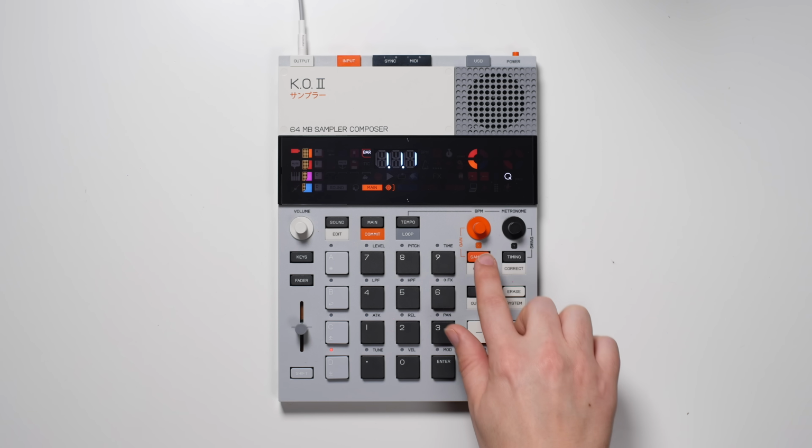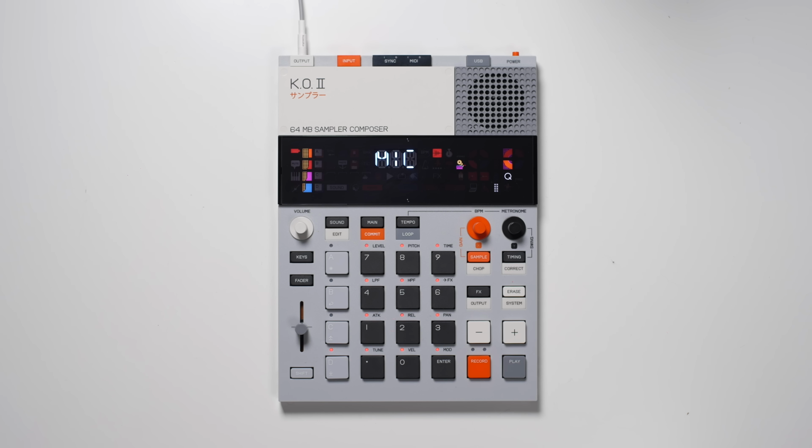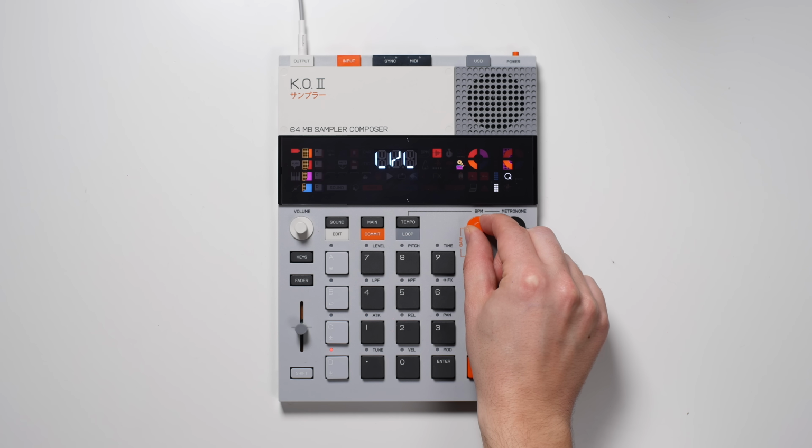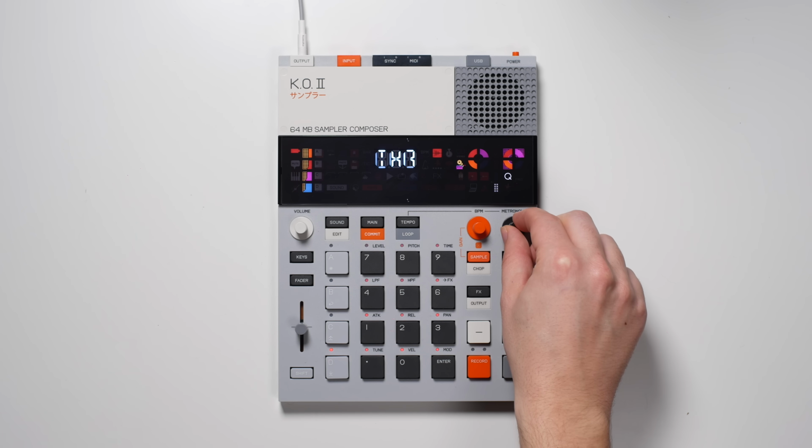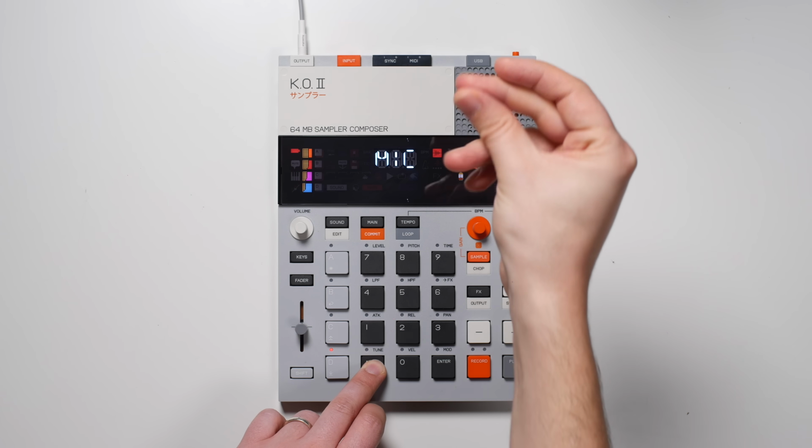To enter sampling mode, press the sample button. You can sample using the built-in mic or the line input, but in this case we'll use the built-in mic. We'll set the recording level with the orange encoder and the threshold with the black encoder. Then select a pad and hold it down to start sampling.